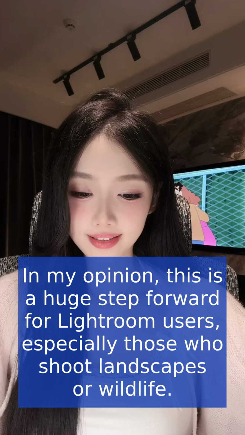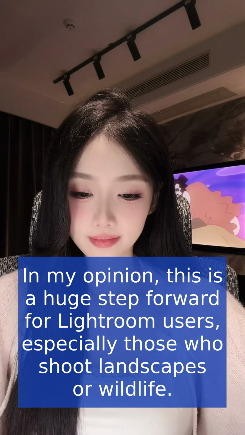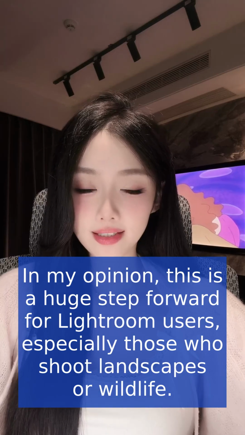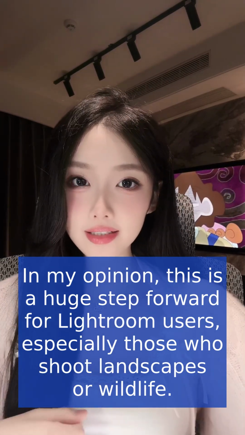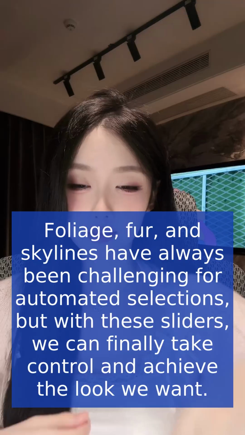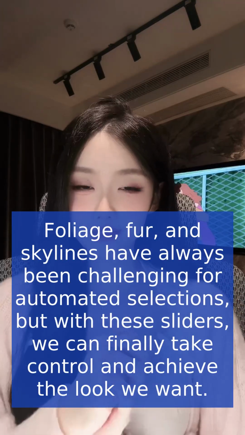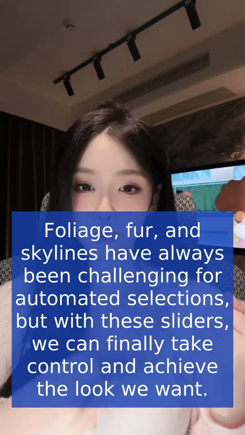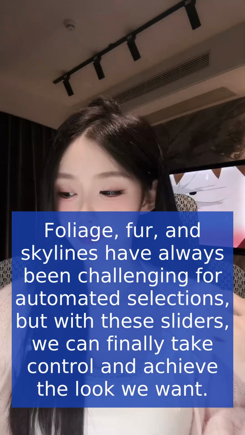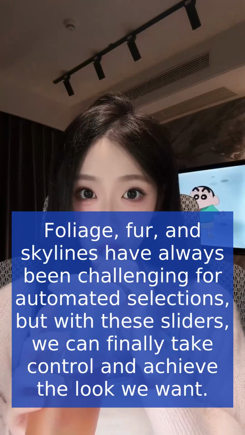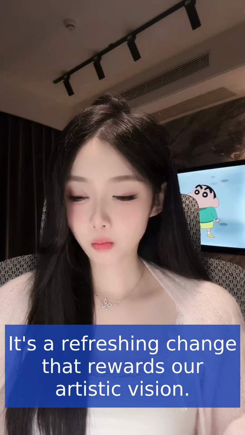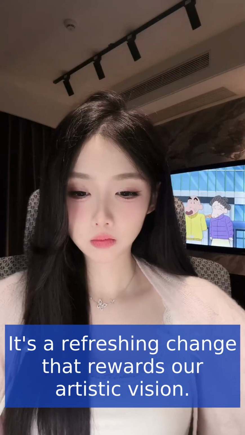In my opinion, this is a huge step forward for Lightroom users, especially those who shoot landscapes or wildlife. Foliage, fur, and skylines have always been challenging for automated selections, but with these sliders, we can finally take control and achieve the look we want. It's a refreshing change that rewards our artistic vision.